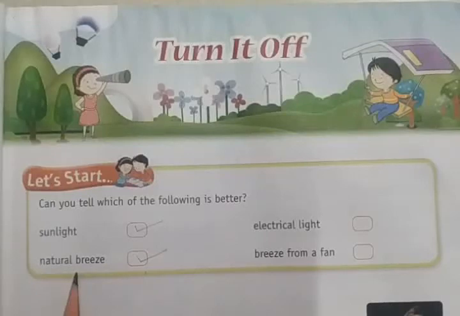Today I am going to take class for grade 3. English poem Turn It Off. Okay, for grade 3, English poem Turn It Off. Right? What do you mean by turn it off?